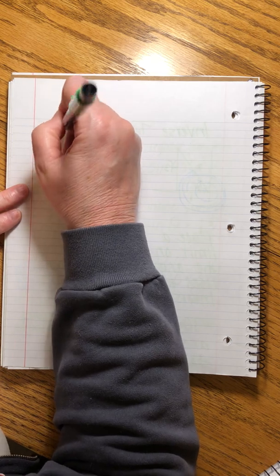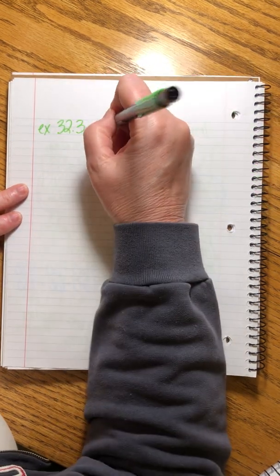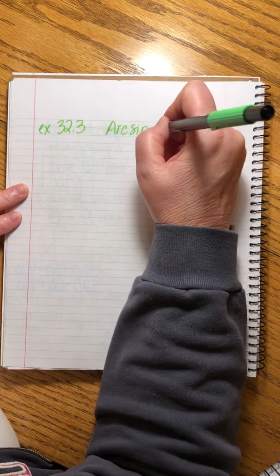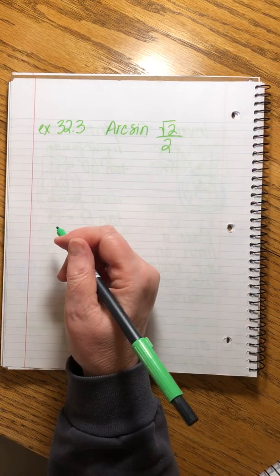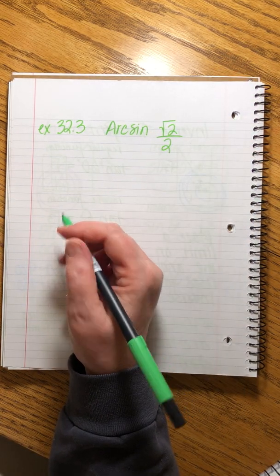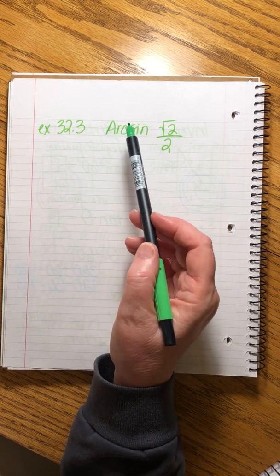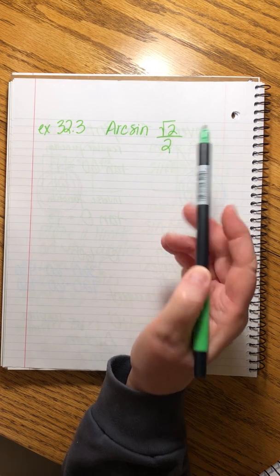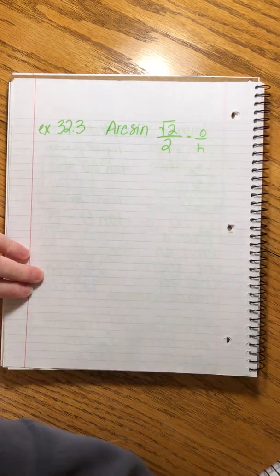Example 32.3. It says evaluate arc sine square root of 2 over 2. Okay, so what John's saying is find me an angle whose sine is square root of 2 over 2, right? And we remember that this is opposite over hypotenuse. That will work, right?